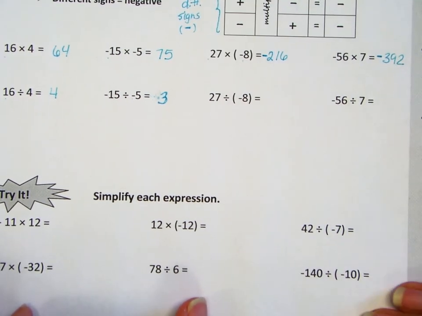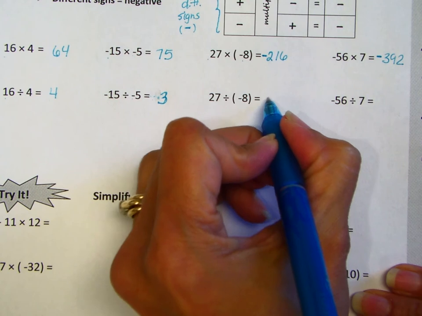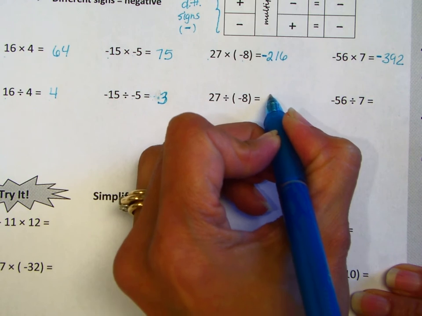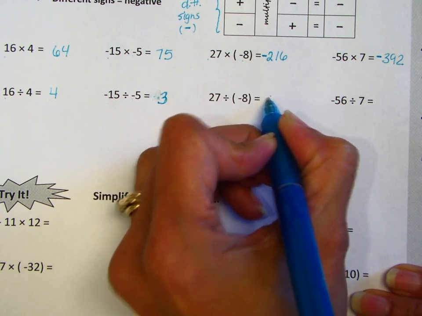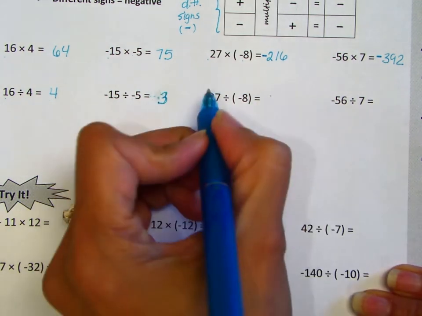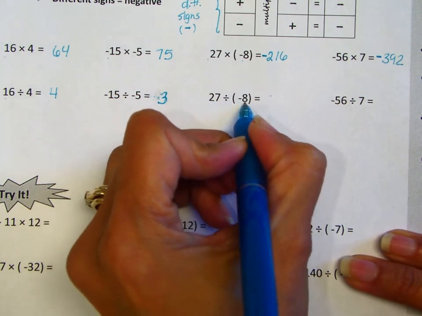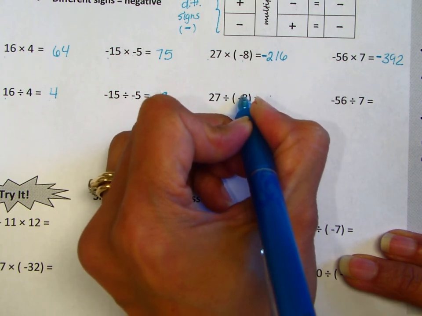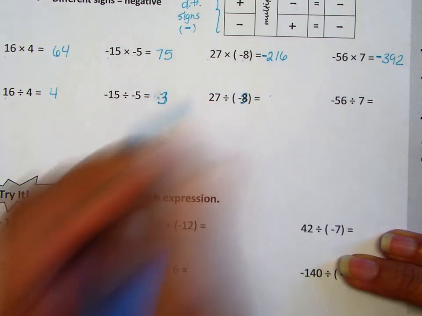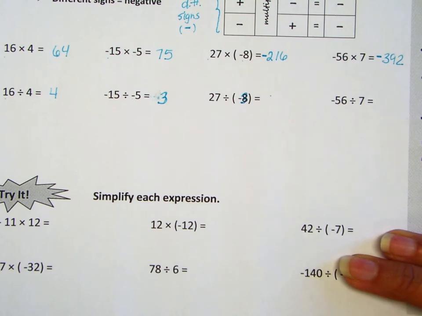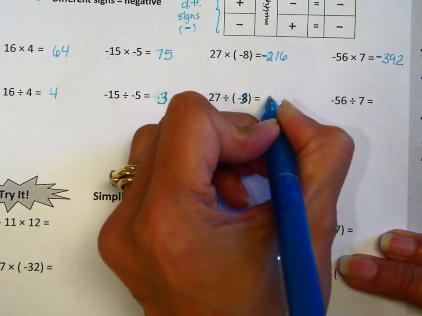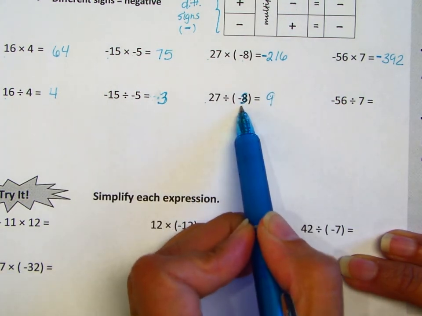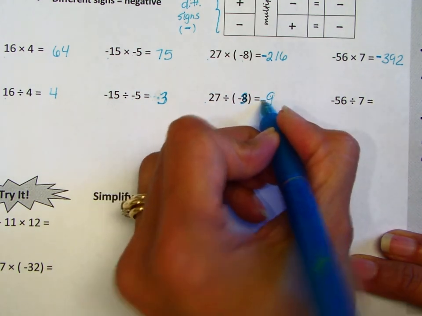27 divided by negative 8. 27 divided by 8 is 4. Oops, I did that one wrong. Let's change that. 27, let's divide that by 3. 27 divided by negative 3, and we're going to get 9. And we have a positive and a negative. So different signs means a negative answer.